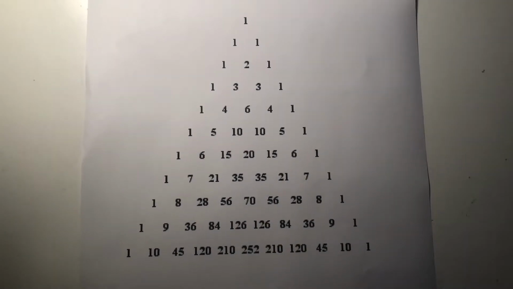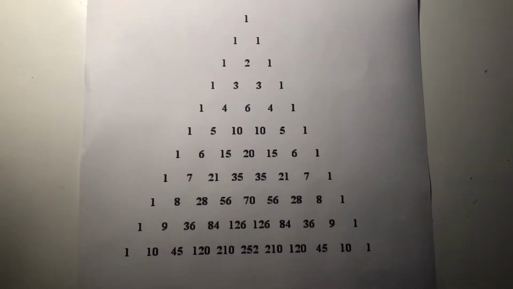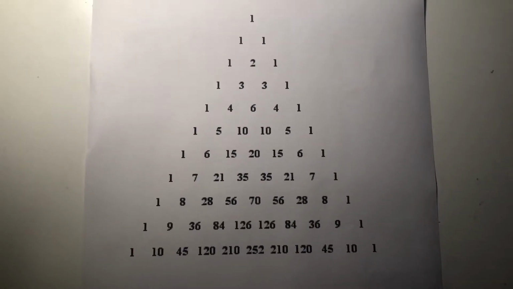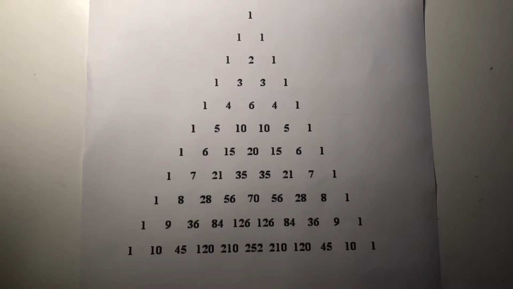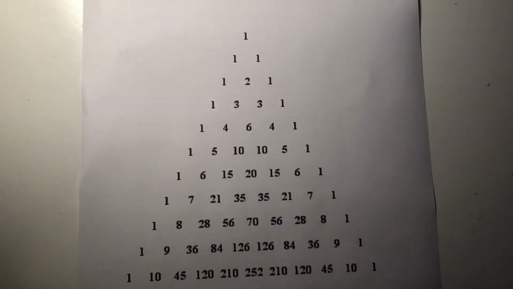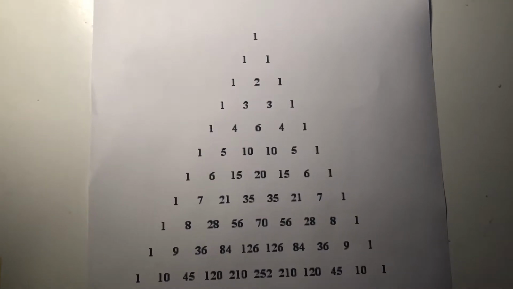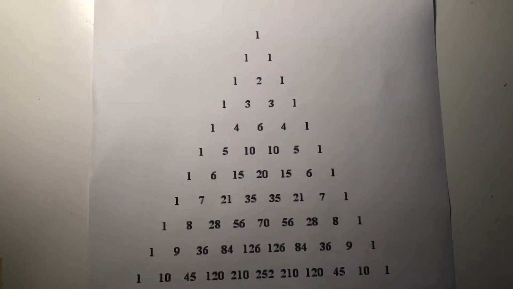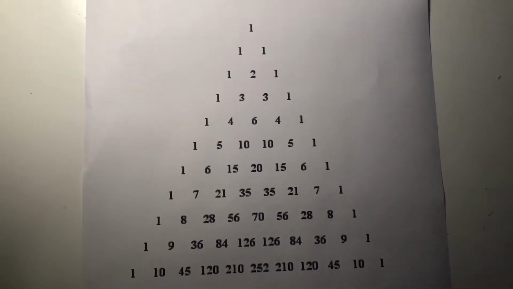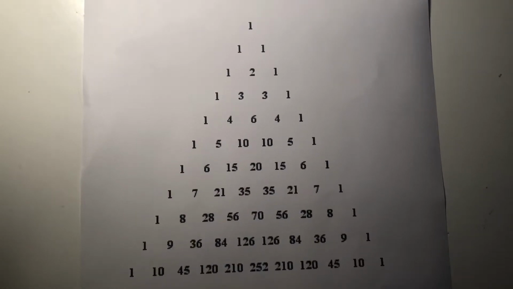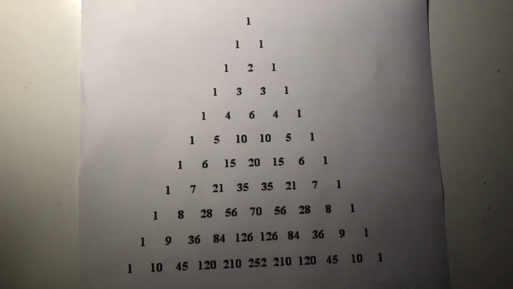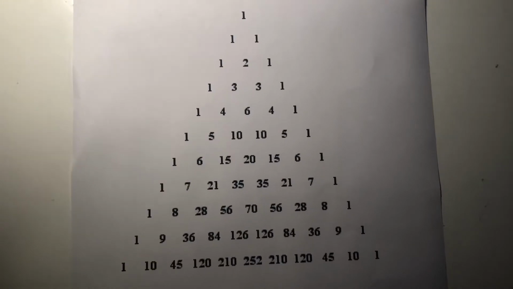In real life, Pascal's triangle can be used to determine how many different combinations of heads and tails you can get depending on how many times you toss the coin. Let's say you toss a coin 3 times. It lands heads, heads, heads; heads, heads, tails; heads, tails, heads; tails, heads, heads; heads, tails, tails; tails, heads, tails; tails, tails, heads; tails, tails, tails.